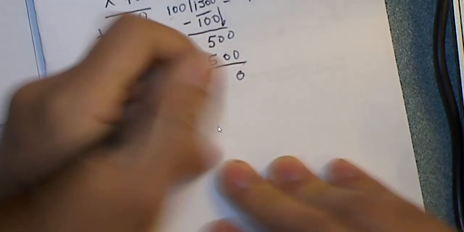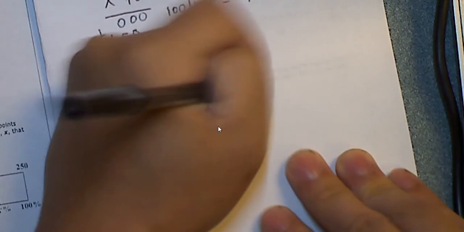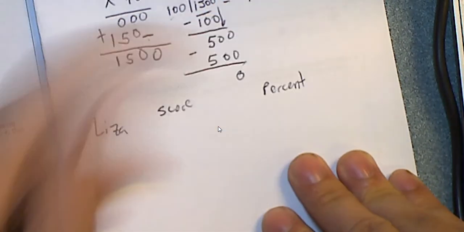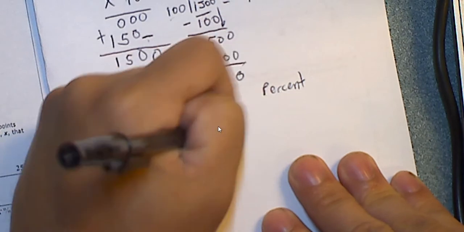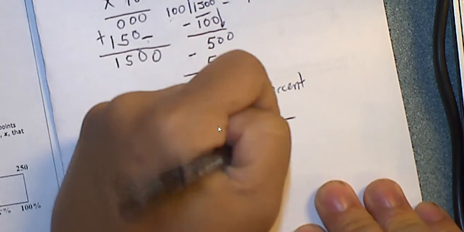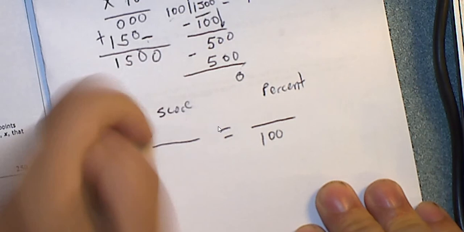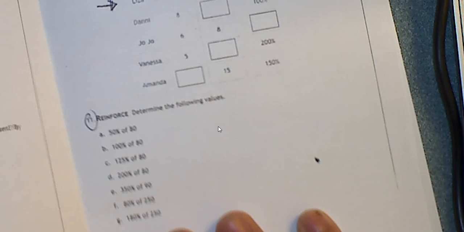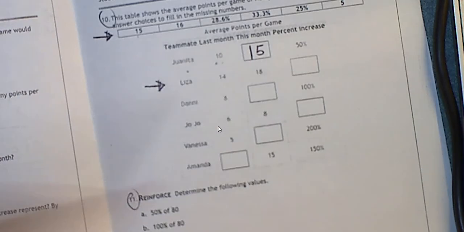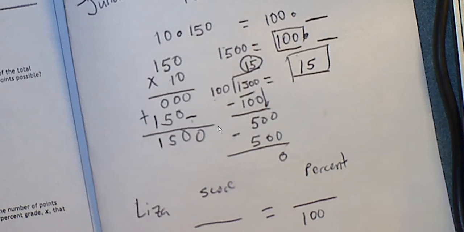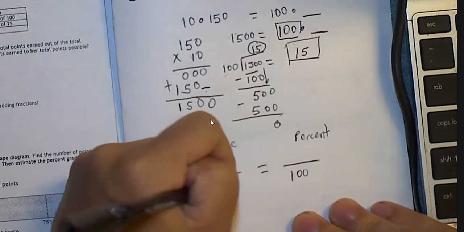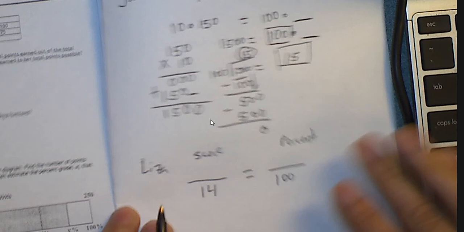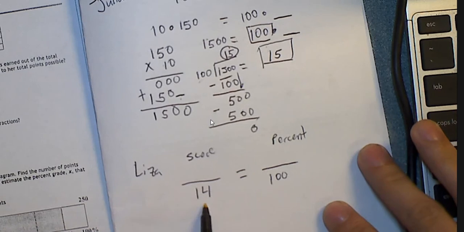So again, I have my score right here, and I have my percent. Percent means out of what? Well, it's out of 100, and I'm going to write down my scores. So for Lisa, she had a score of 14 last month. Right there. So for this, let me zoom out. I'll put a 14 right here. Next, I know last month she had 14, and again, it starts at 100 because we think of it as her original score. It always starts off at 100.